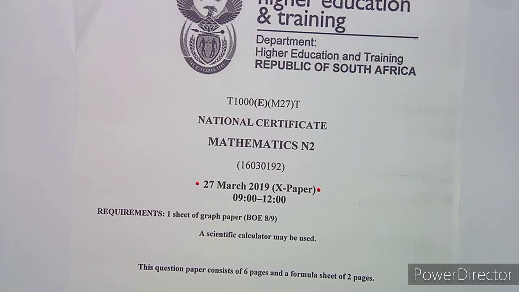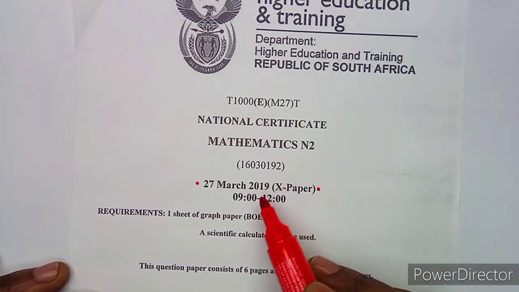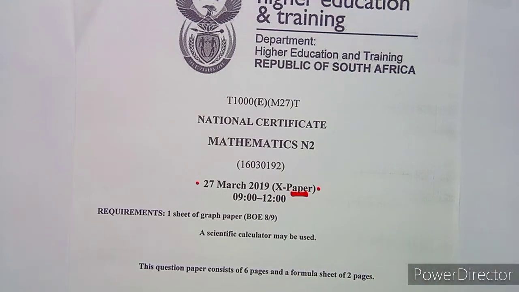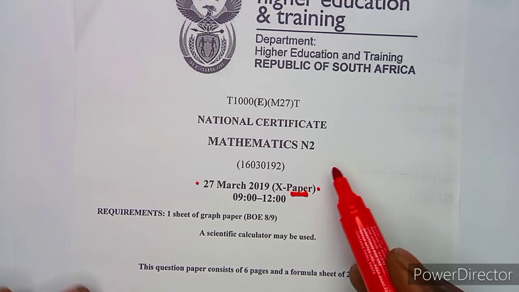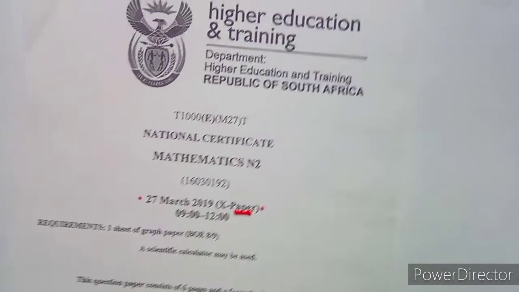So in this platform we shall have a continuation, working on the question paper which was actually written in March 2018, which is an exam paper. So we shall quickly rush through the question and see what we were given in this platform.